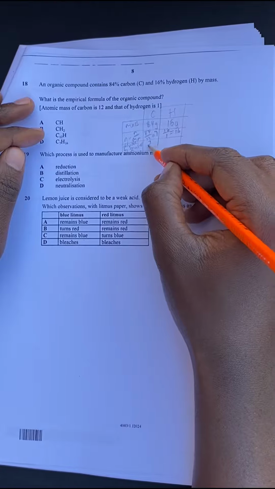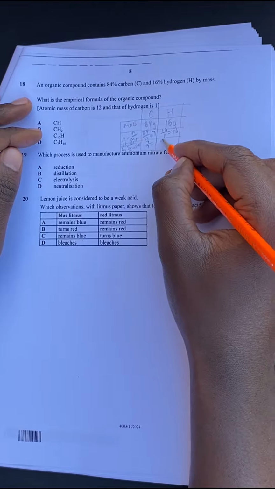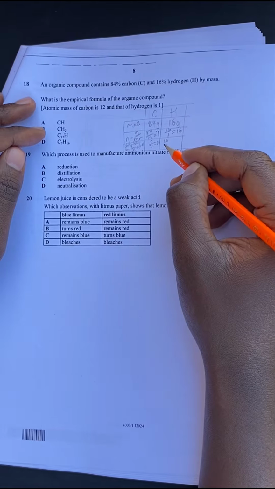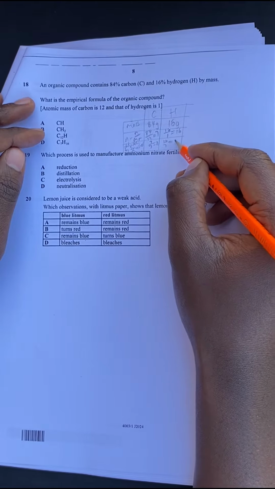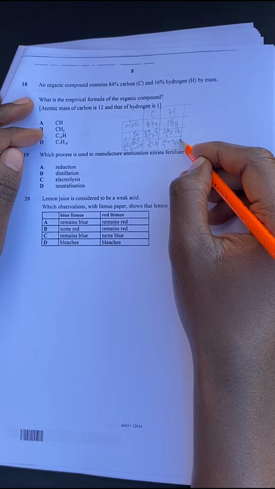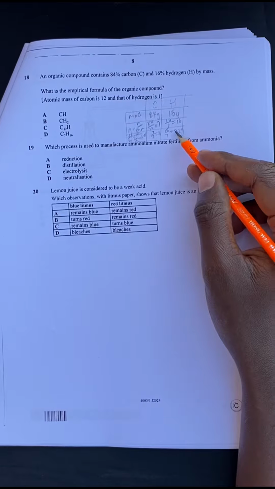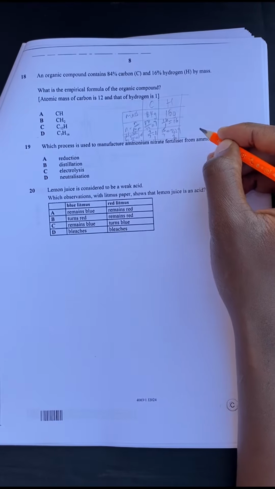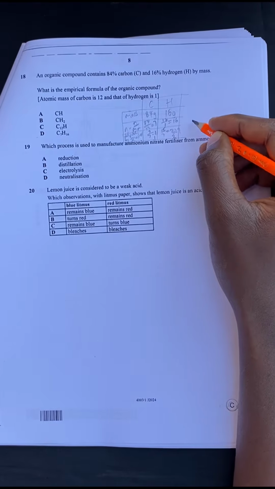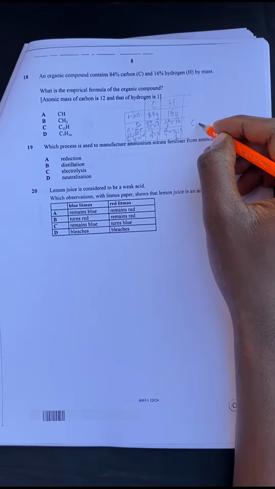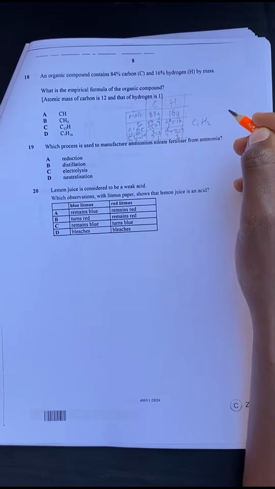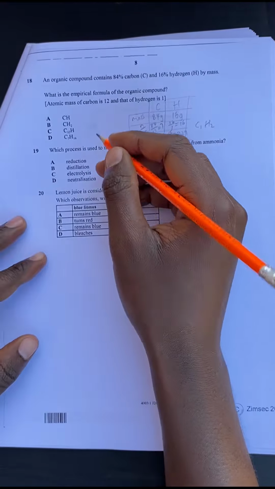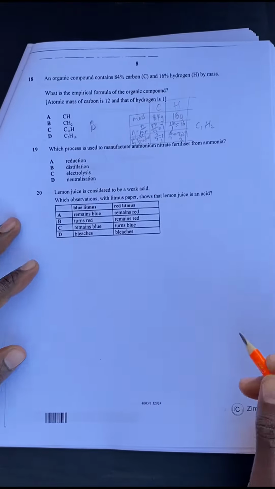So divide both sides by 7. And here also divide by 7. So 7 divided by 7 is 1. And here you get 2.29. So if you round this, it becomes 2. So here finally we have 1, and this becomes 2. So it becomes C1H2. So the correct answer here is B.